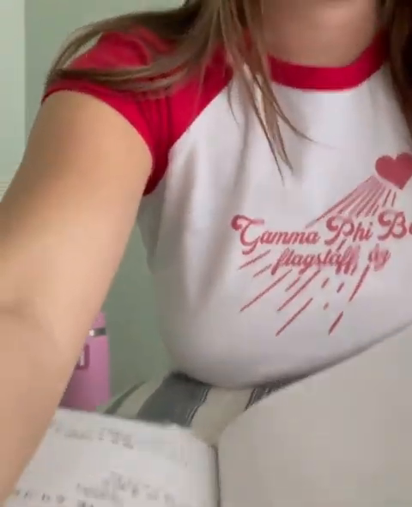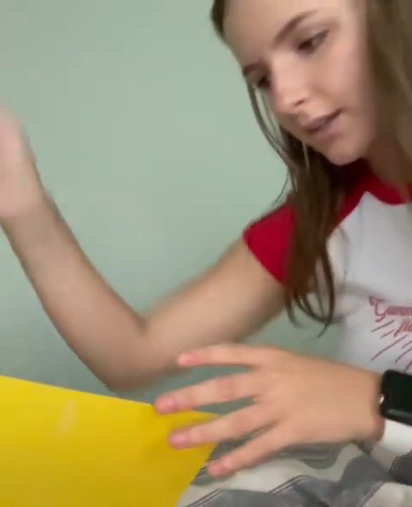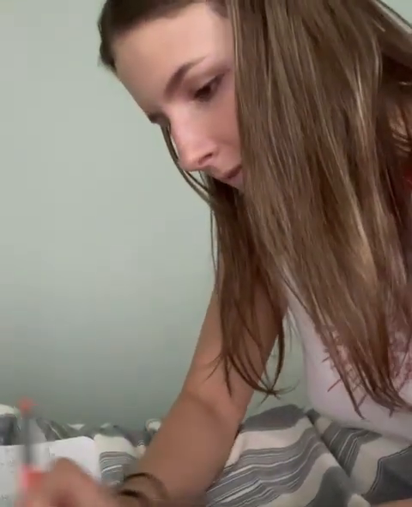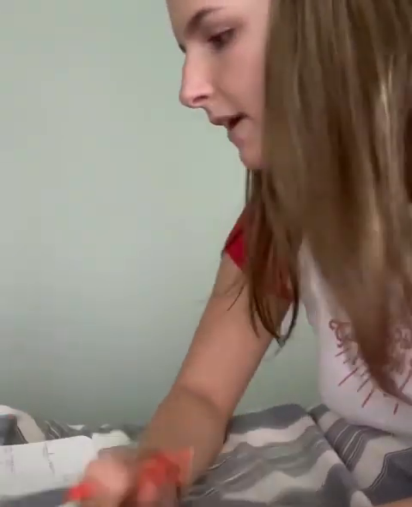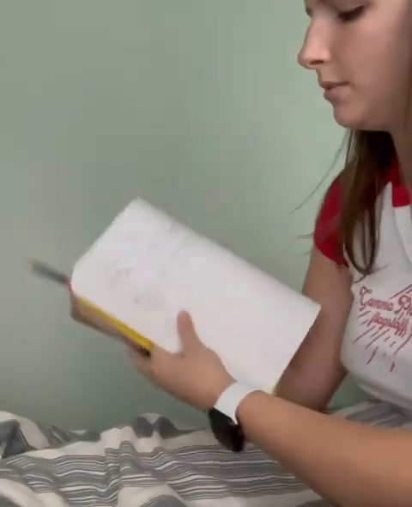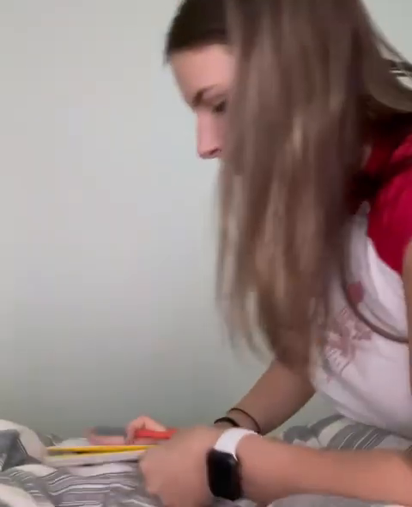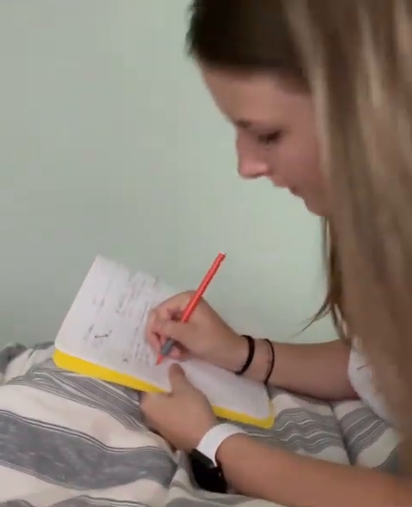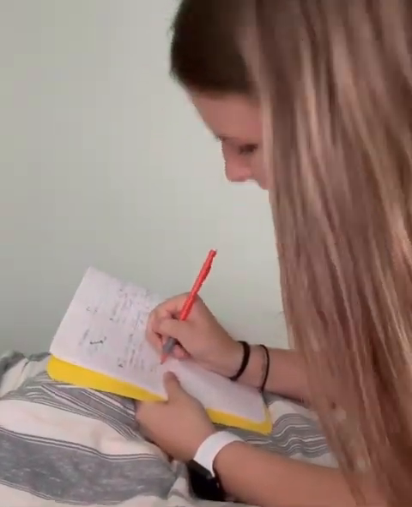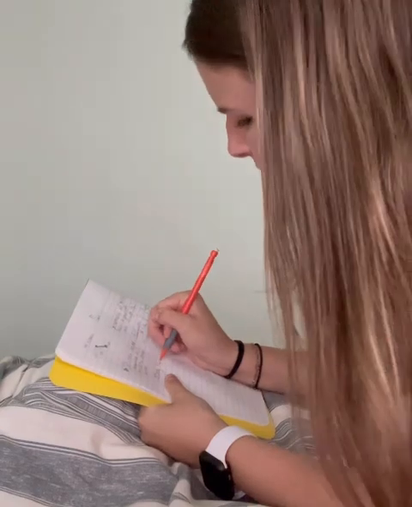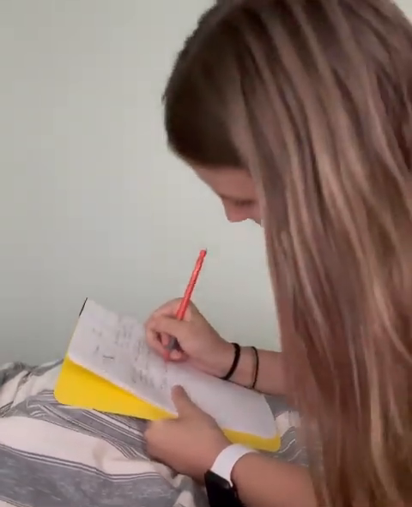Okay, so basically what we're going to do first is we know that this woman weighs 55 kilograms. So we're just going to write down 55 kilograms times 2.2 pounds.